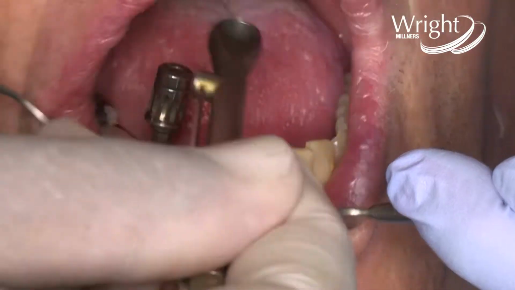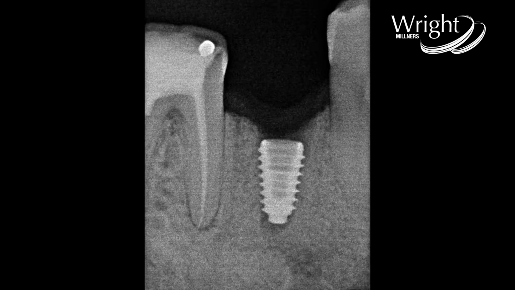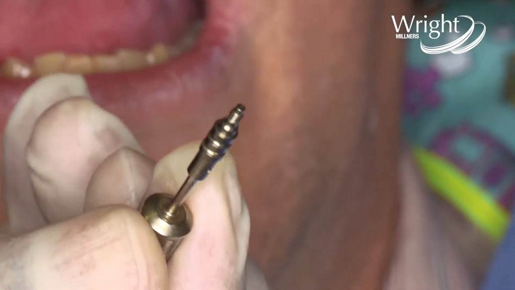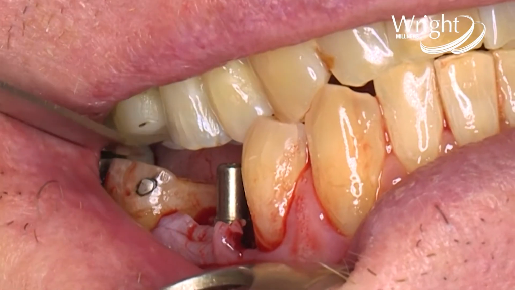Now we take an x-ray. So there's the crest of the bone. The implant is 2 mils below. There is the mental foramen, and we've got at least a 3 millimeter safety zone. These are called pathfinders. Screw them in. I can see my distances from the teeth, so we can see we've got enough for primary prosthetic space. We still have 3 millimeters.